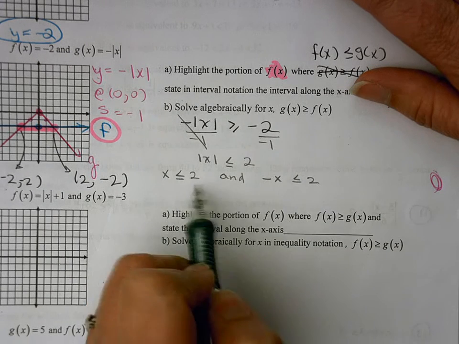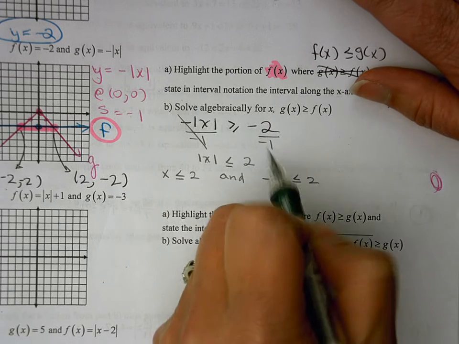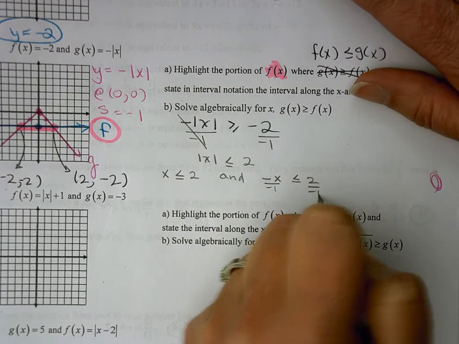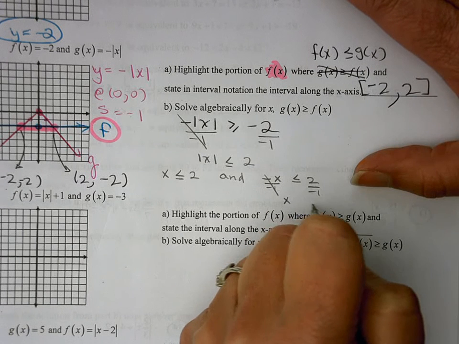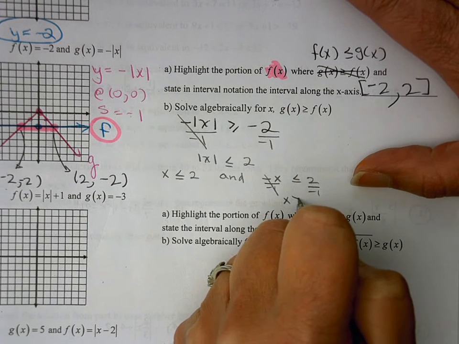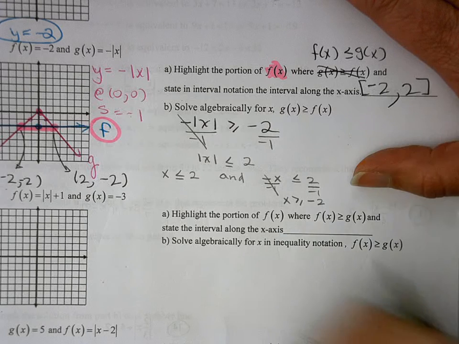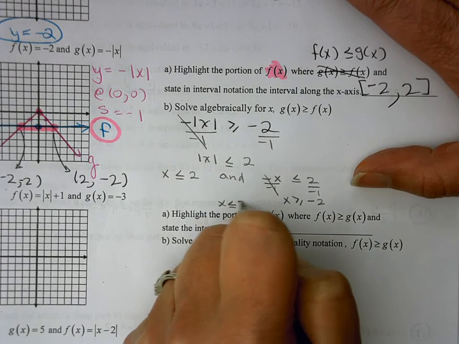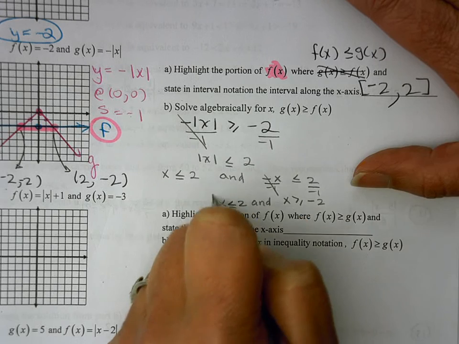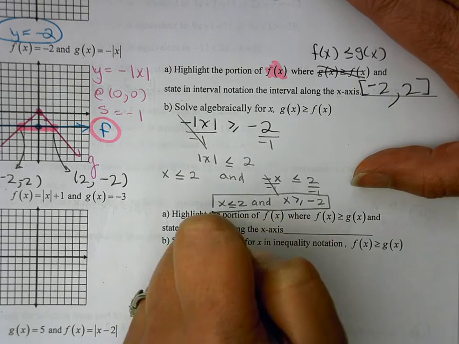So this is already solved. Over here, I just need to divide by -1. And whenever I multiply or divide by a negative, I need to reverse the inequality. So that would switch to greater than or equal to -2. So then x is less than or equal to 2, and x is greater than or equal to -2. Okay.